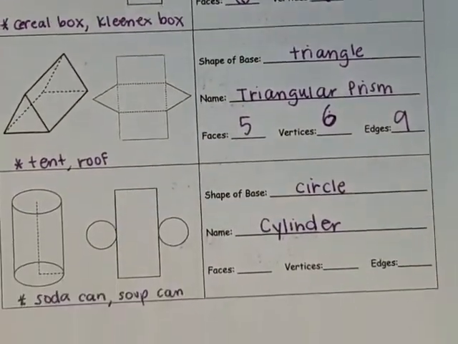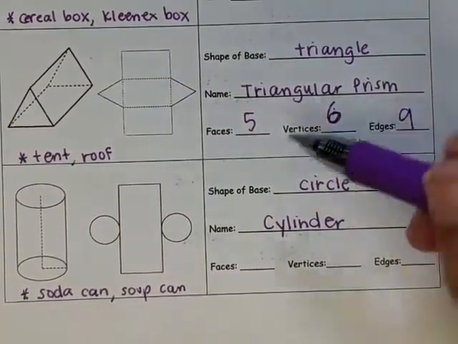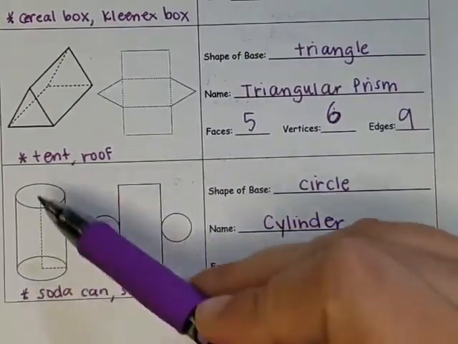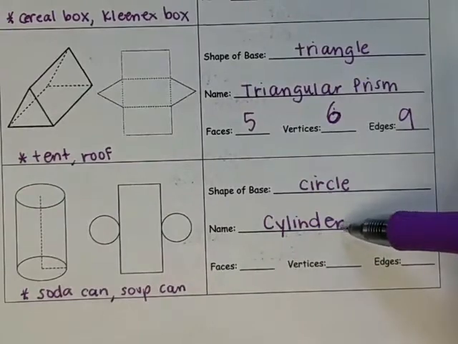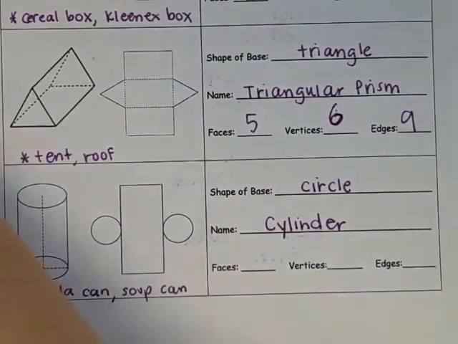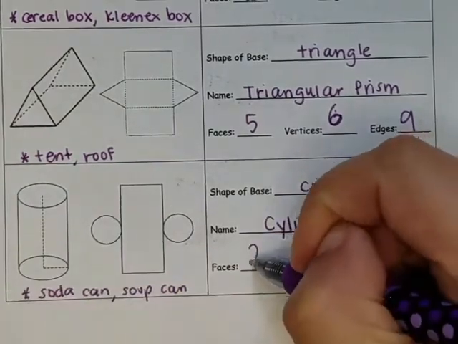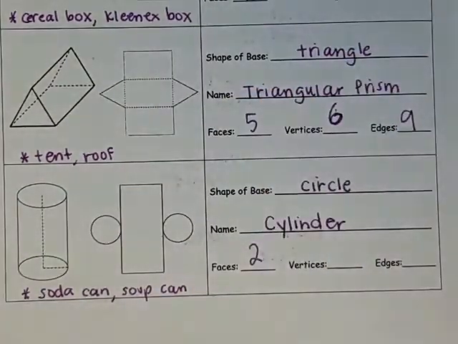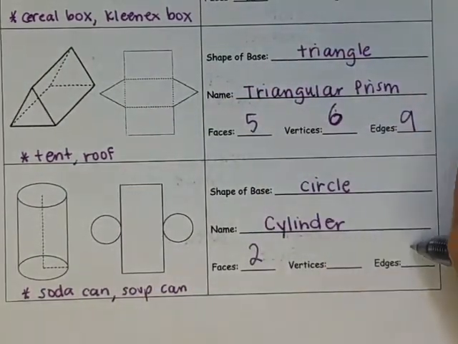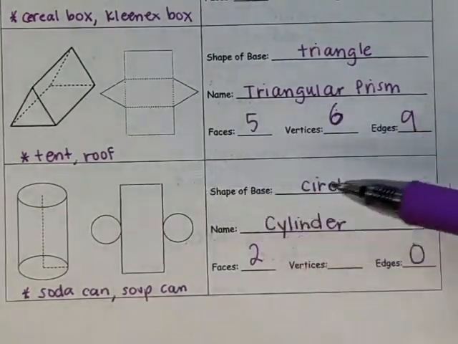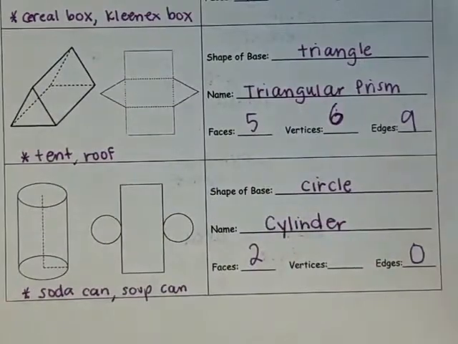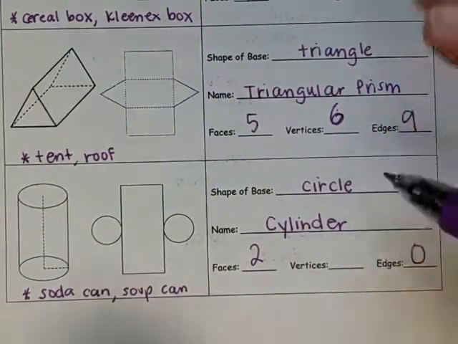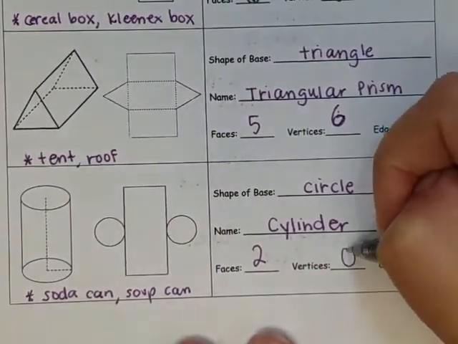Sorry about the interruption. Then we've got a shape where there are 2 circles connected with a rectangle, and it's called a cylinder. There are 2 faces, which are the 2 circles. There are actually no edges, because an edge is where 2 flat surfaces connect, and there are no flat surfaces really. And then there are no corners. There's nowhere where 3 shapes come together, so there are no vertices.